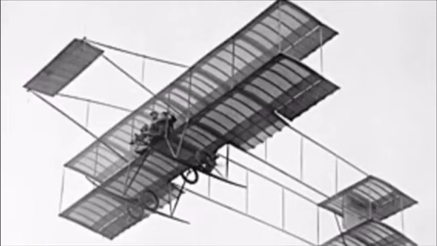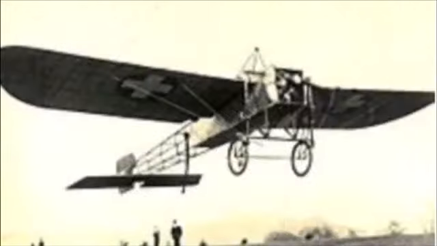There was also a different type of competition, which planes could reach the highest altitude. The type of competition that arose was to try and get planes to the highest altitude possible.